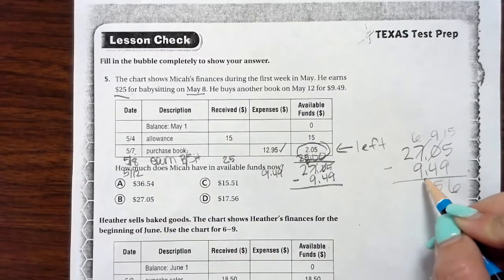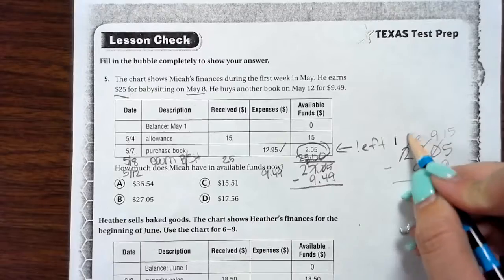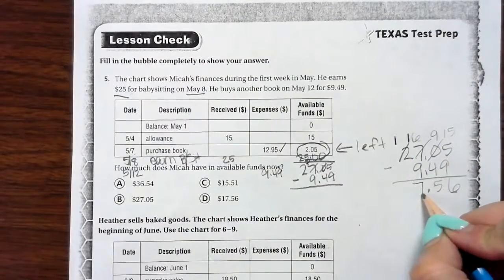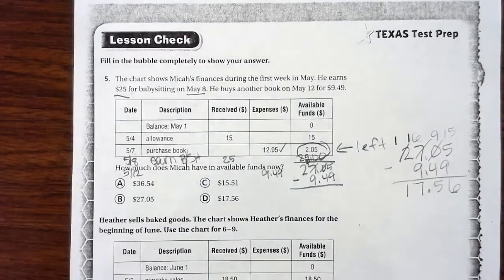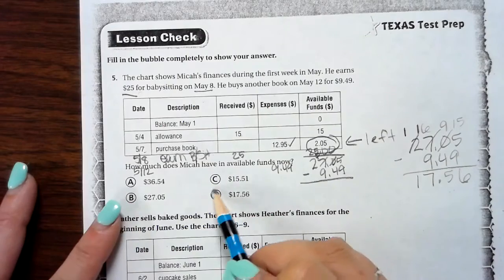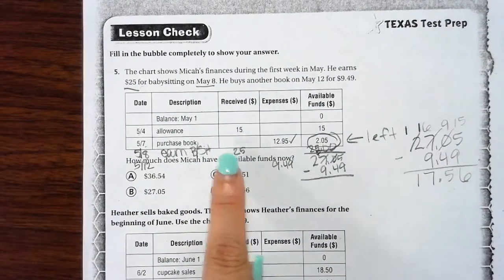Bring my decimal down. I can't take 9 from 6. I borrow. That becomes 16. That's the 1. 9, 10. So 7. And then 1. So he has $17.56 left.